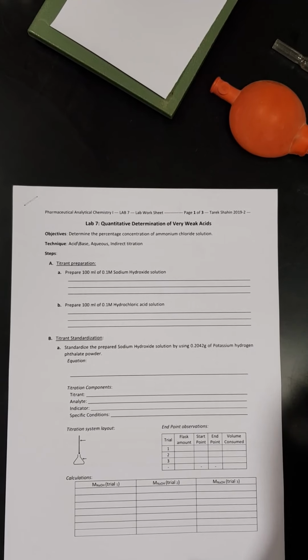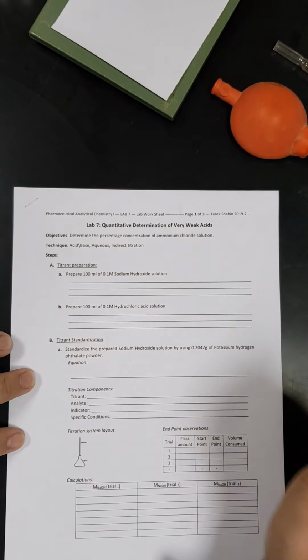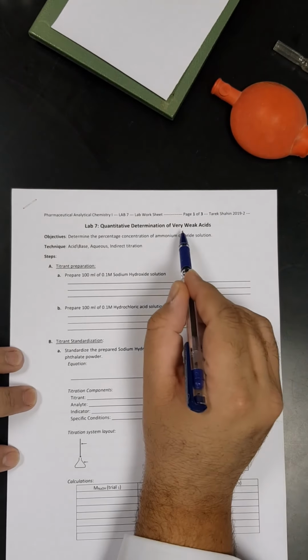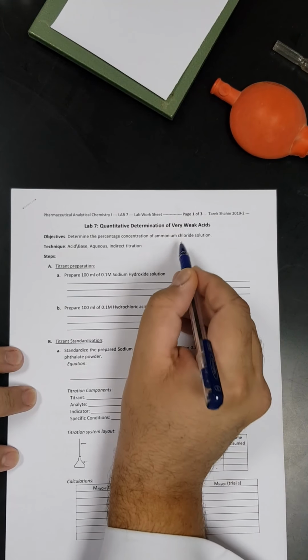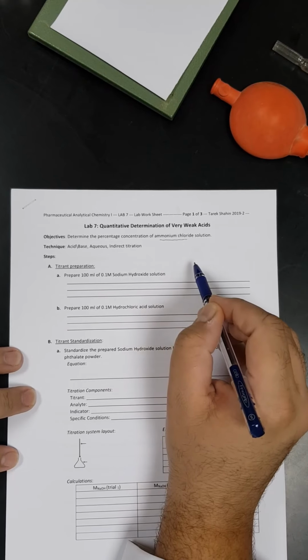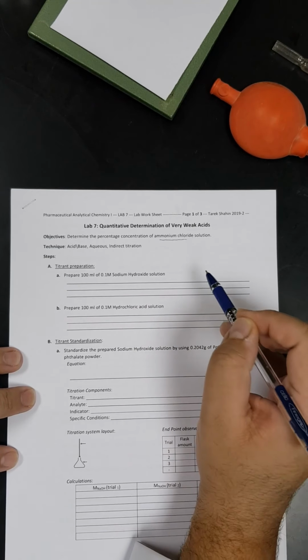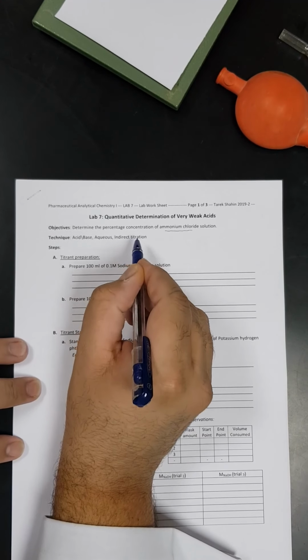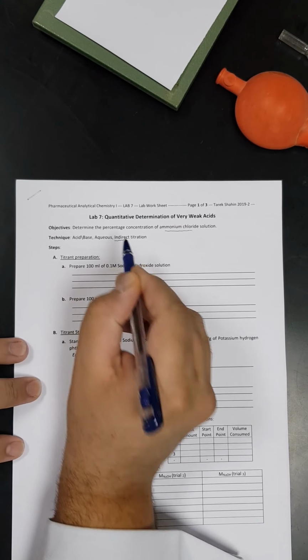Today we will have a new lab, practical number 7, for the quantitative determination of very weak acids. The very weak acid sample we have today is ammonium chloride. As we agreed, the reactivity of ammonium chloride with bases is very slow, so we cannot do direct titration, and that's why our experiment today will involve indirect titration.